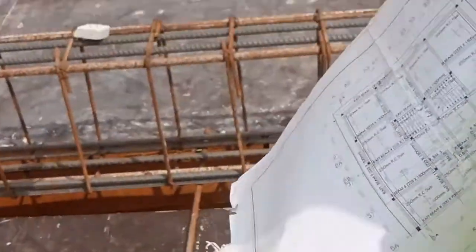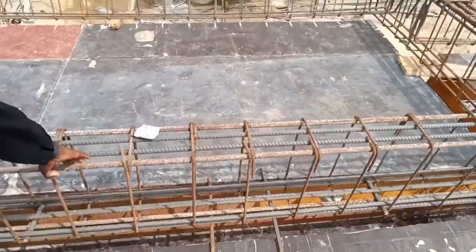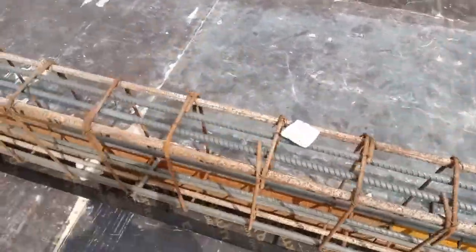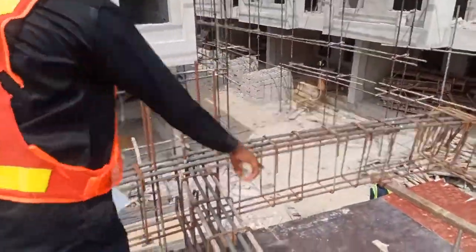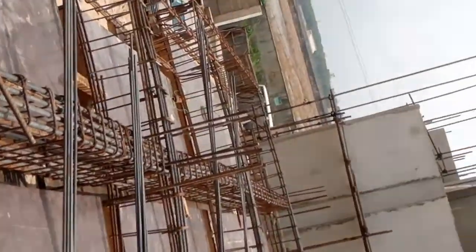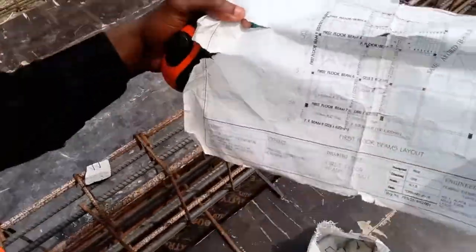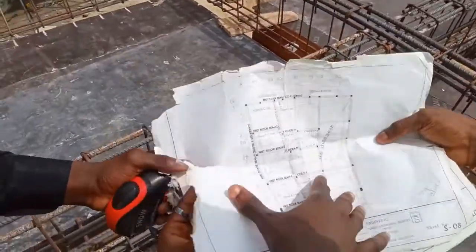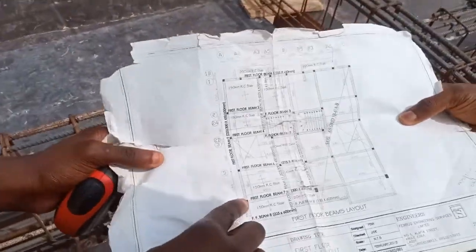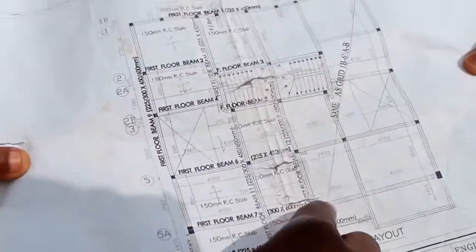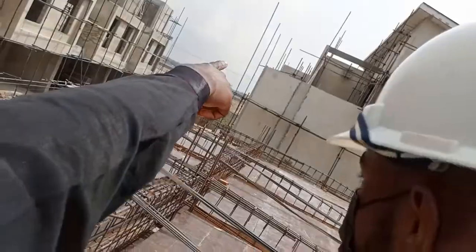You are seeing here, this beam is first floor beam 7. You can see it starts from here to that last column there. That's the first floor beam 7. You understand? If you look at the drawing here, you see you have how many columns? 1, 2 and 3. You can see. So that's the first column over there, this is the second column, and this is the third.